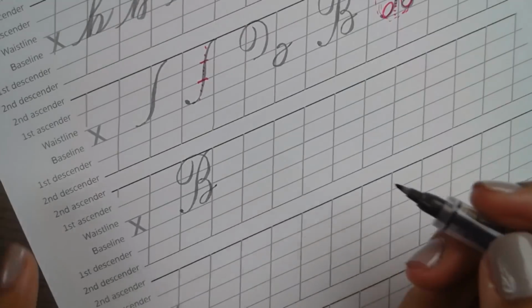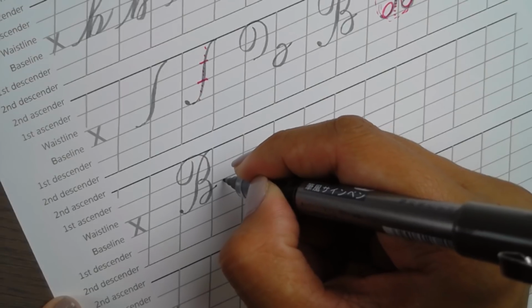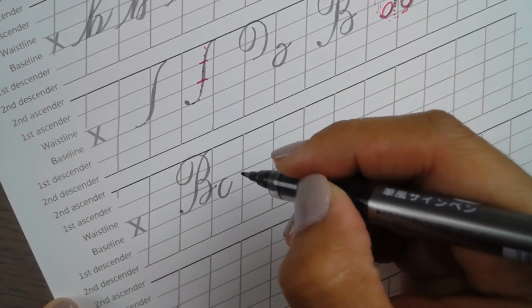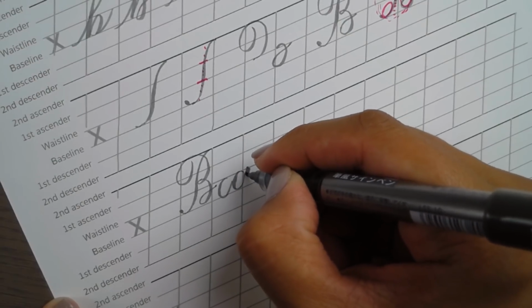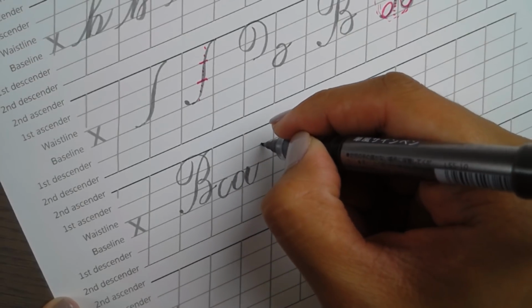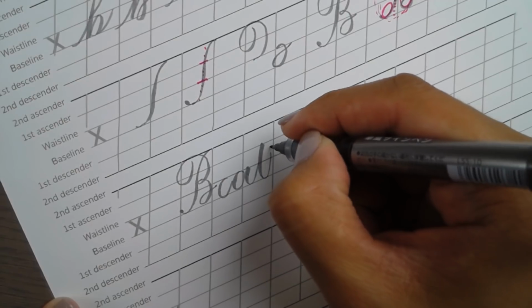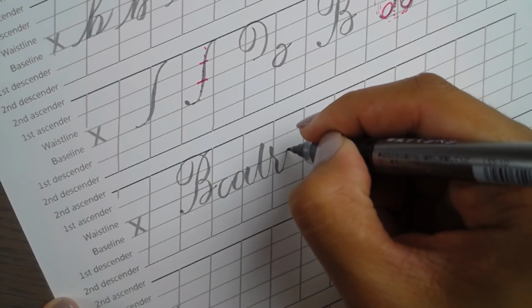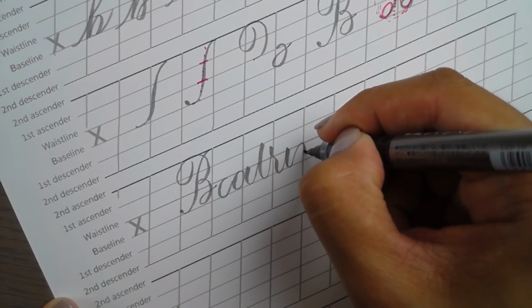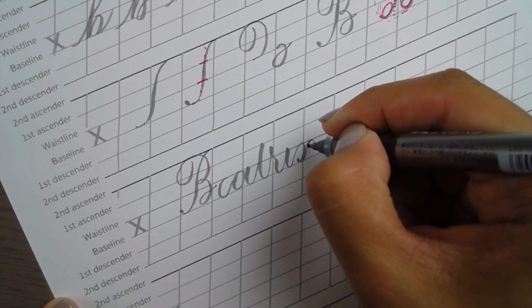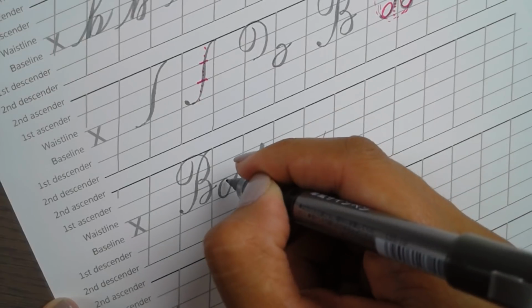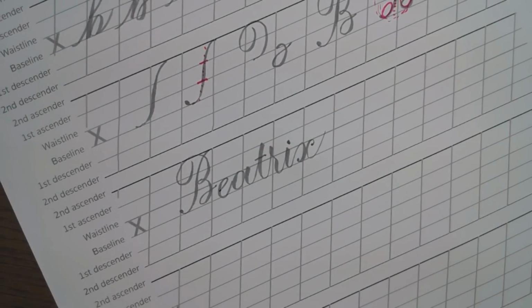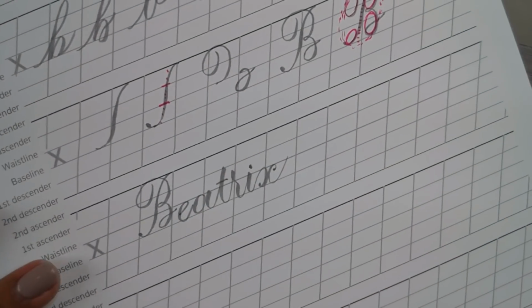Okay, so remember yesterday with the letter A video, I talked about some uppercase letters can connect to the next lowercase letter, but not always, okay? So I will try to point that out when I can. So this name here is, I'm going to say Beatrix. Not really sure if I said that right.